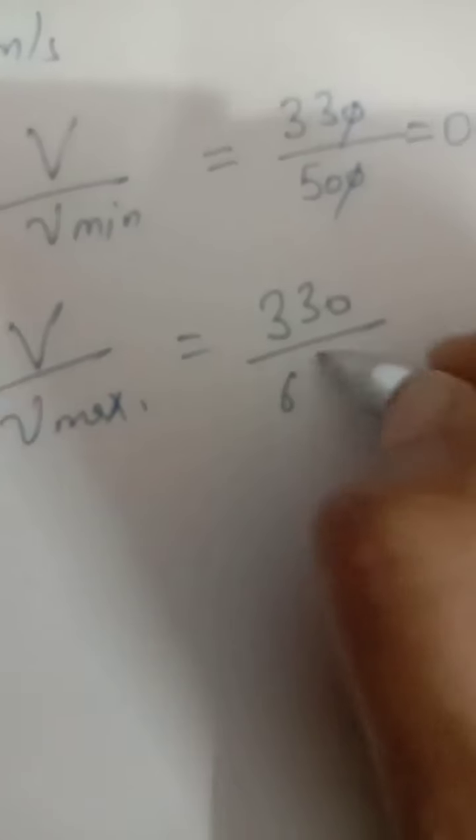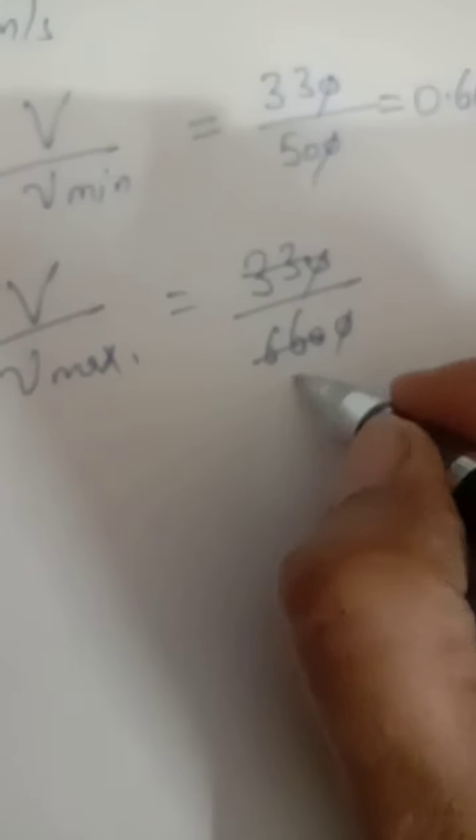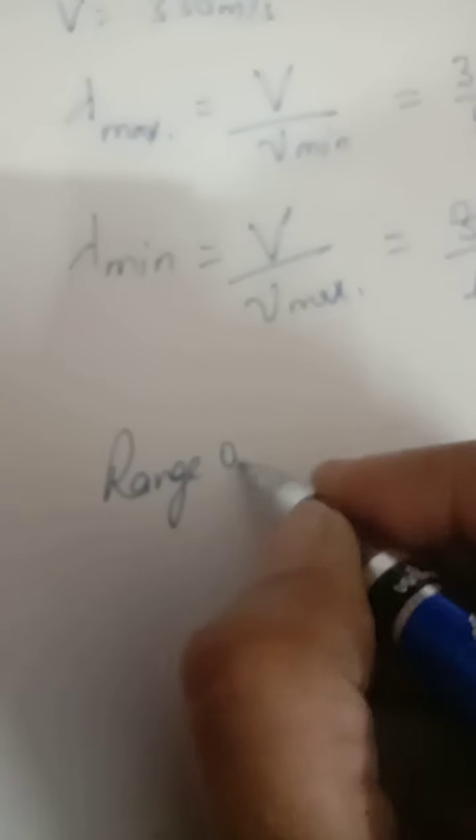Similarly, lambda minimum is v over nu maximum, which is 330 over 6600, and it comes out to be 0.05 meter. So the range of wavelength is from 0.05 to 0.66 meter. It's a very important question.